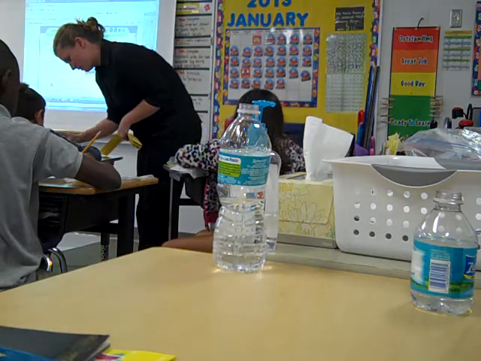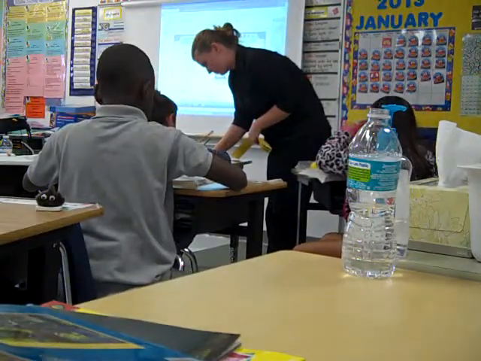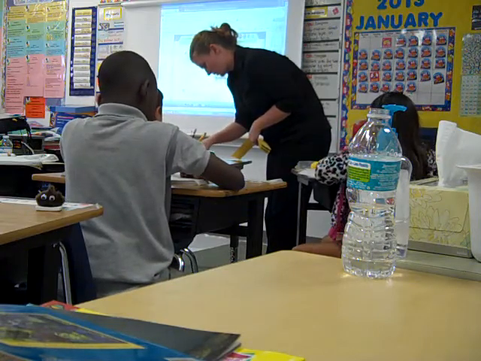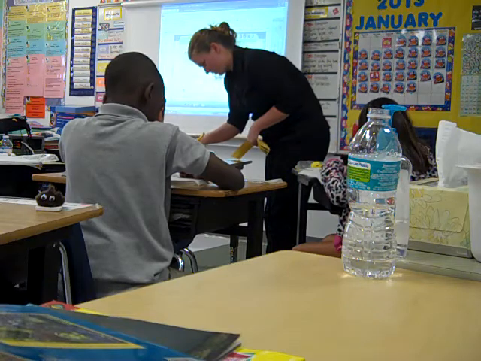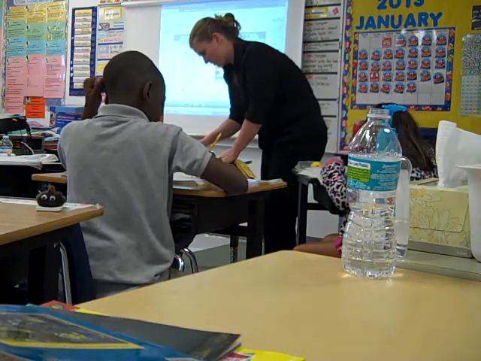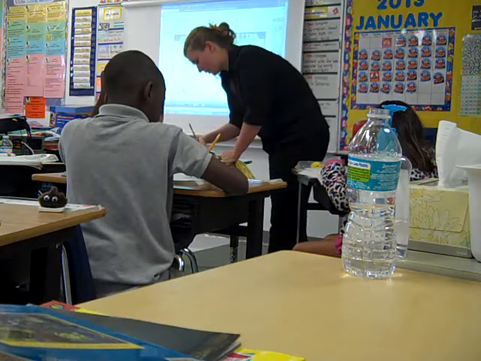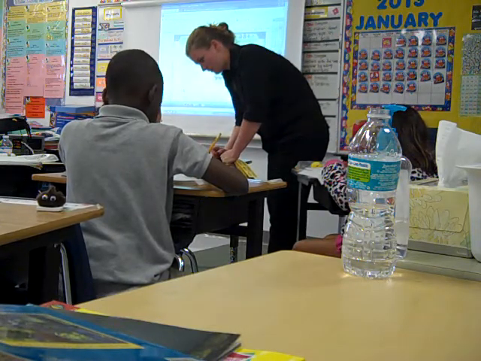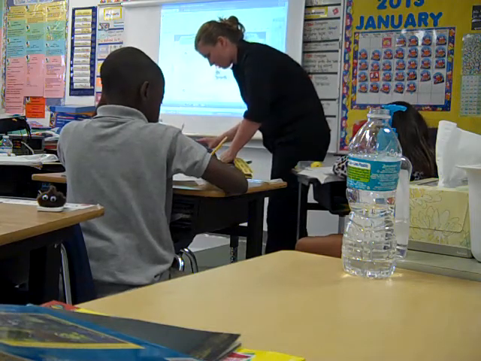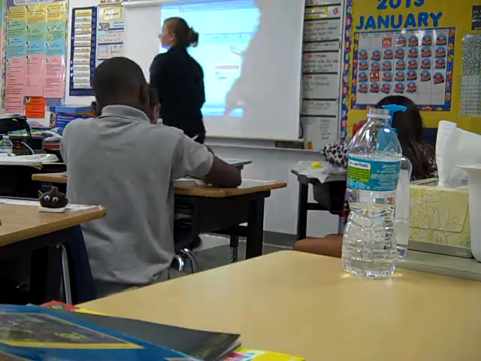Check this one. You need to check this one's right. This one's right. This one you need to change. Which one's better? One step or one top? Use your manipulatives to check. Don't forget to use your manipulatives to check.